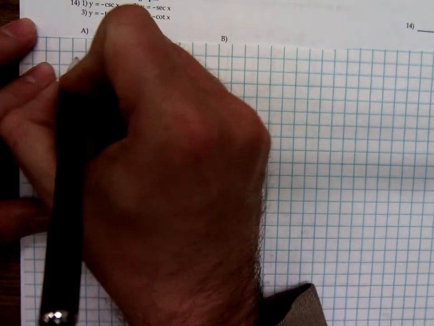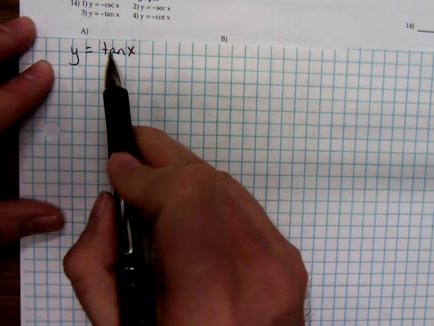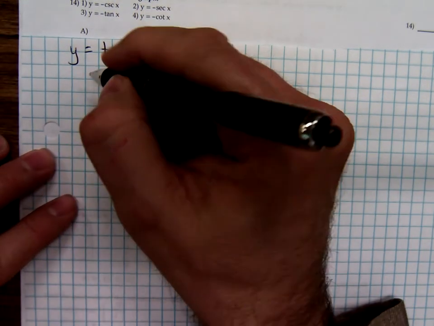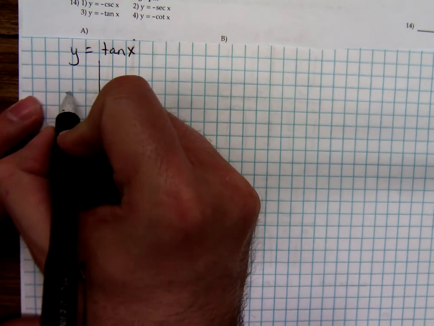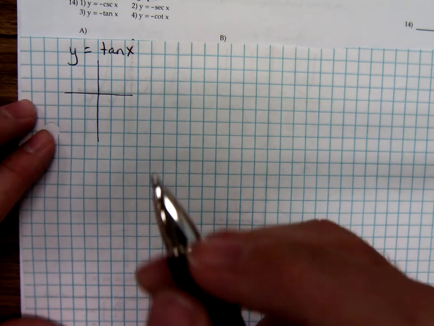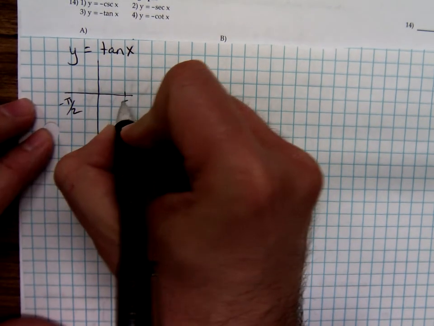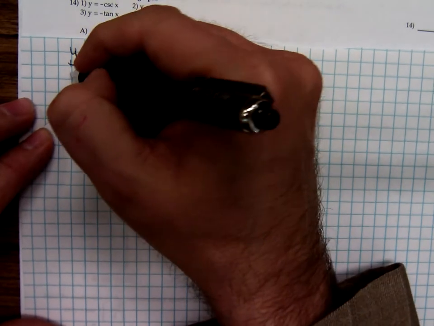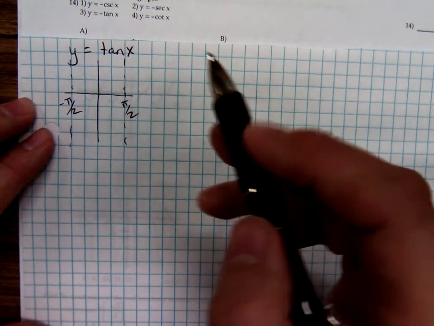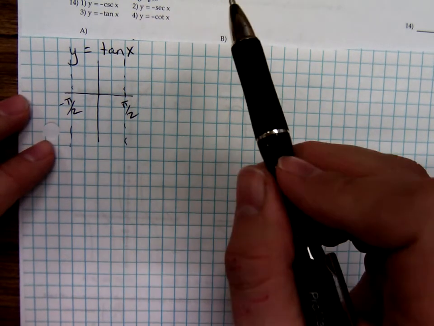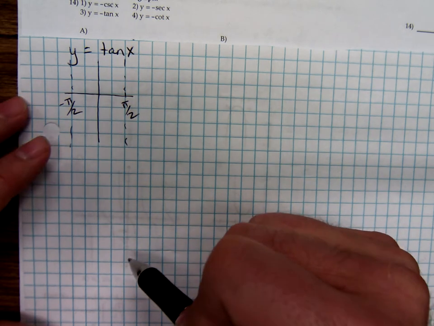So I'm going to graph y equals, let's think about the graph of tangent x. That's a positive. Tangent, is that the one that has asymptotes at 0 and pi, or at negative pi over 2 and pi over 2? Negative pi over 2 and pi over 2. And tangent, when you're looking from left to right, is it going up or down? Up.